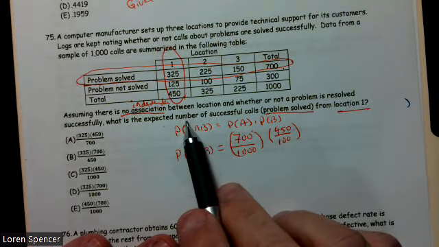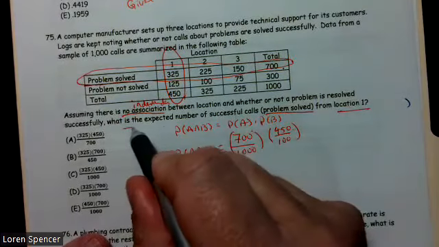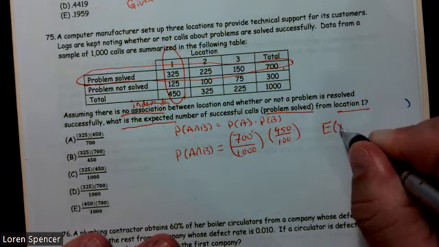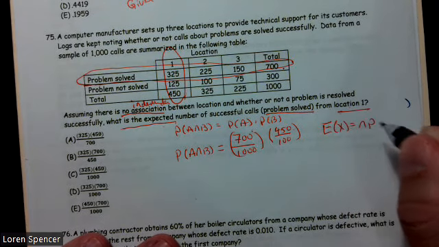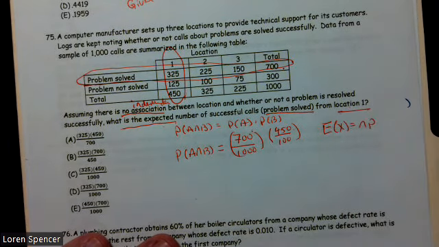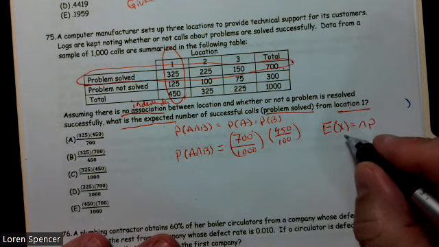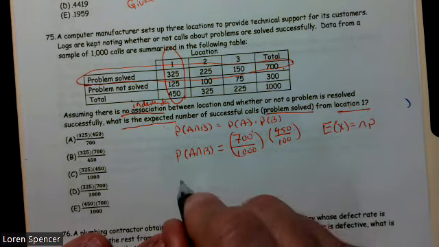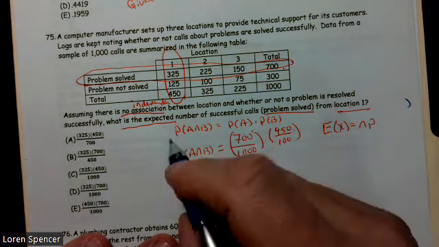It says, what is the expected number? Oh, well, expected number has this formula. Expected number equals N times P. Well, what's N? Well, N is 1,000. So I need to take my probability, which is this. I should write this below this a little nicer.